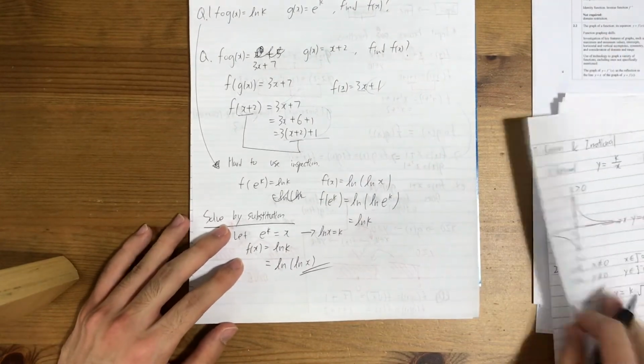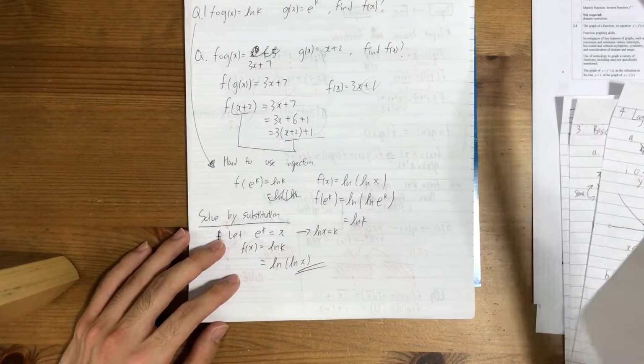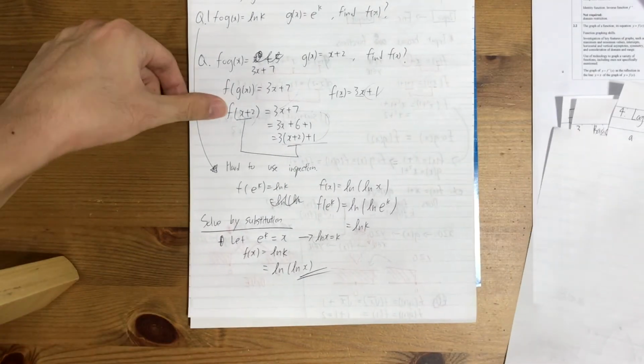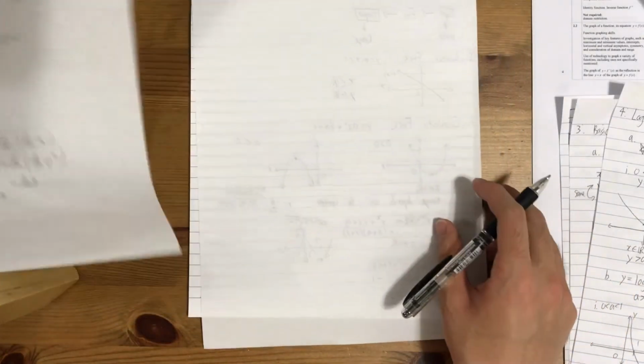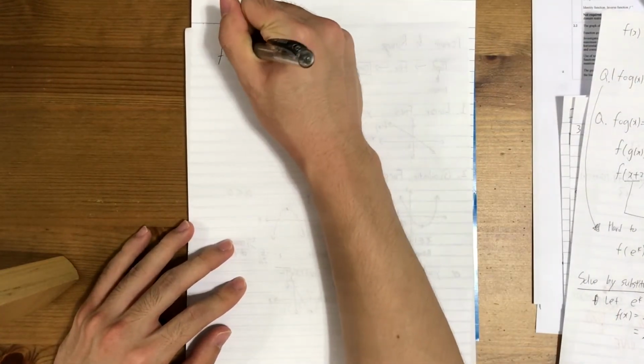And for example, if you resist using substitution, and if you think you're clever enough to solve by inspection, then I'll give you a question where it's almost impossible to solve using inspection. Something like this.